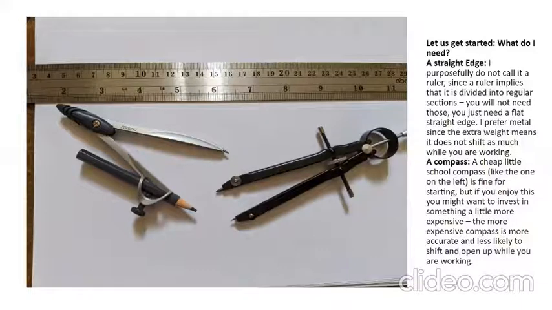However, if you get into this a little bit, you're going to want to invest in something a bit more like the one on the right, because the one on the left opens and closes too easily. It means that it will open and close while you are drawing. The more expensive compass will give you much better accuracy, because if you open it to a certain size, it will stay that size.